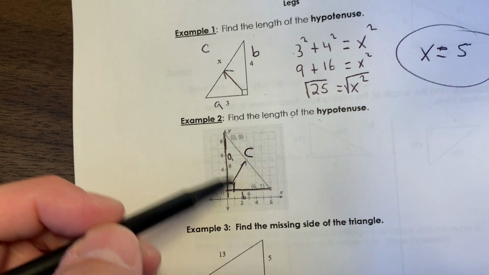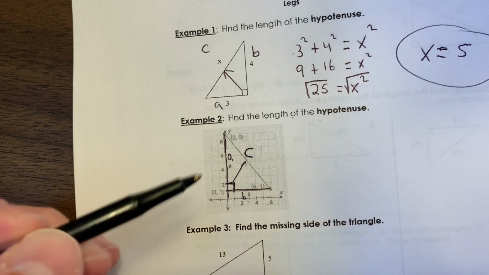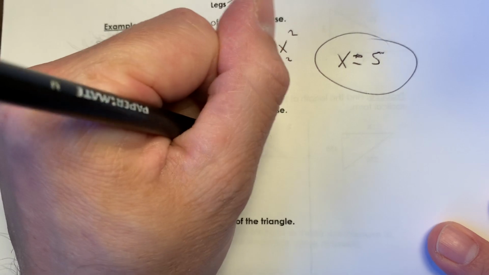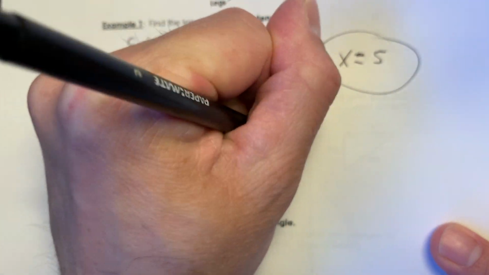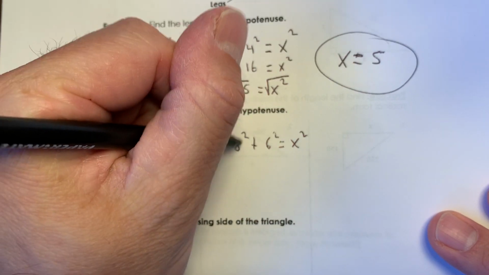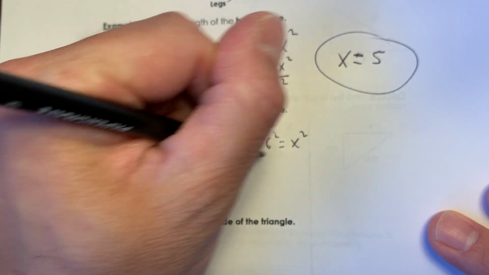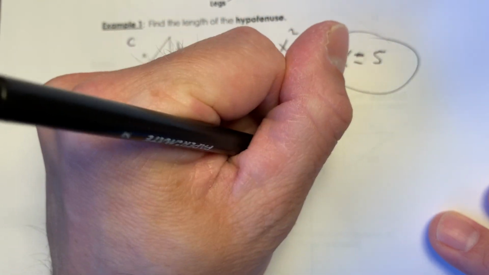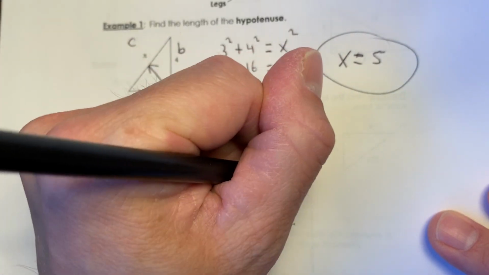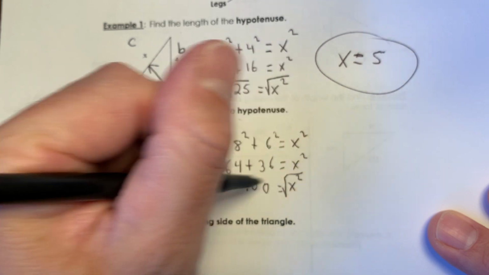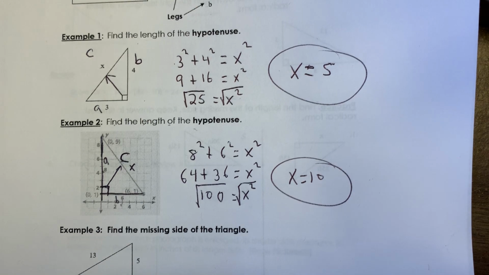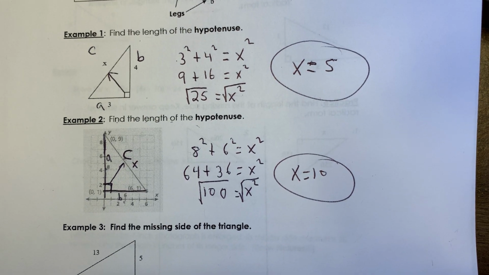And then you have your numbers. 8 squared plus 6 squared equals C squared. We'll call that x just because I don't know what it is. So we'll do 8 squared plus 6 squared equals x squared. There's the equation. All right, square them up. Use your calculator. 8 squared is 64. 6 squared is 36. Add them together. That's 100. And remember the last step. Square root. What's the square root of 100? Done. Easy.